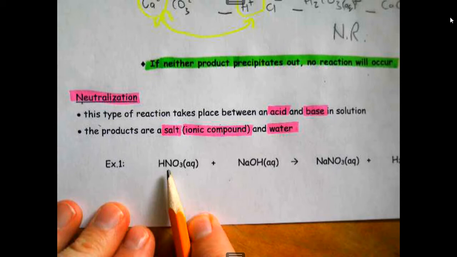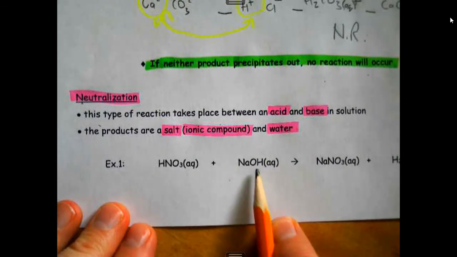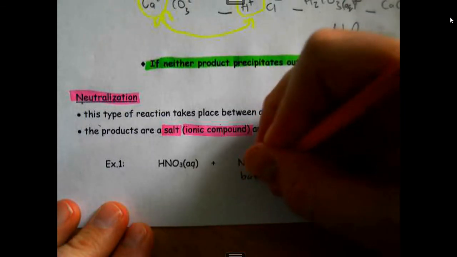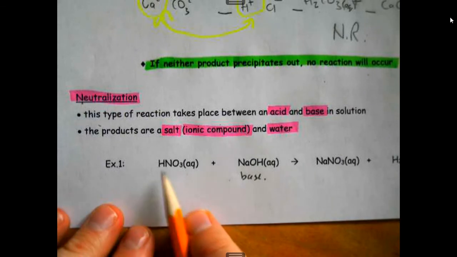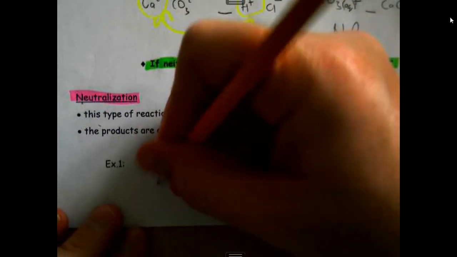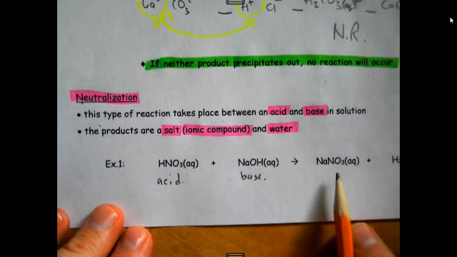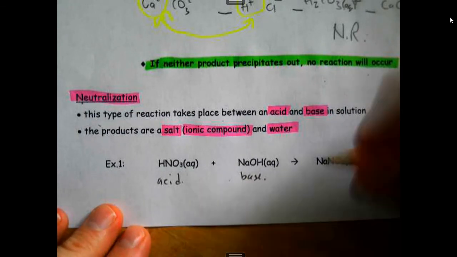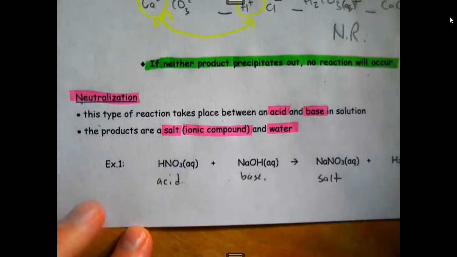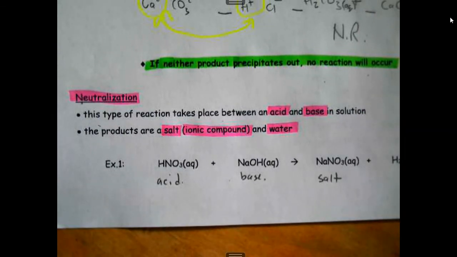So here's HNO3, and this is NaOH. We know this to be an acid because there's an H with it, an H with a polyatomic. And this is my base. And over here, this is my salt, which really just means an ionic compound.